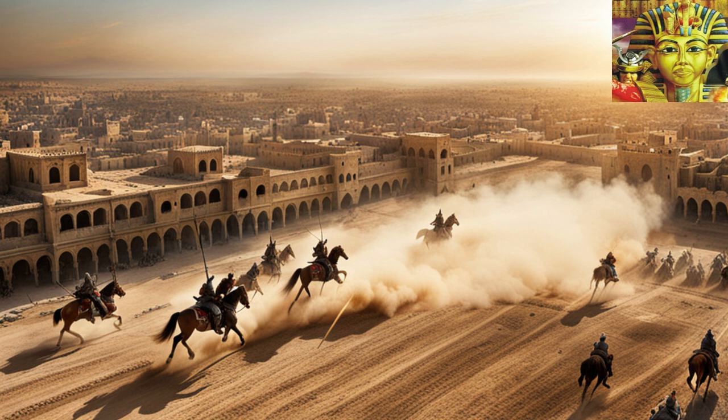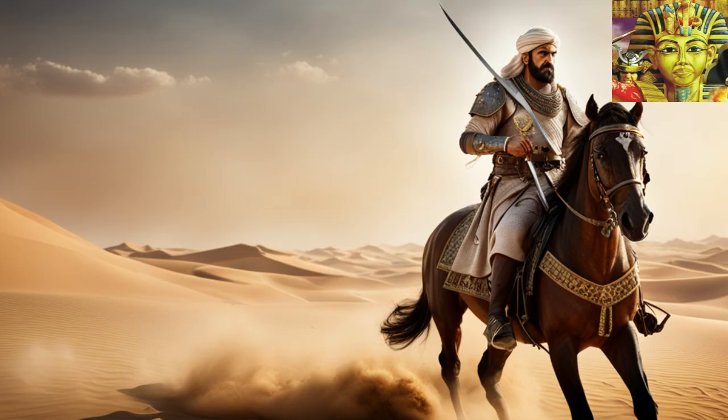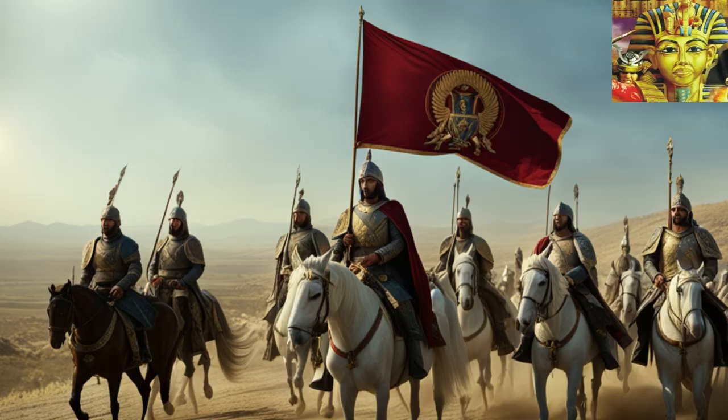Participants. The battle was fought between the Muslim forces of the Rashidun Caliphate, led by Khalid ibn al-Walid, and the Byzantine Empire, commanded by Vahan of Armenia. The Muslim forces were significantly outnumbered but utilized superior tactics and mobility.